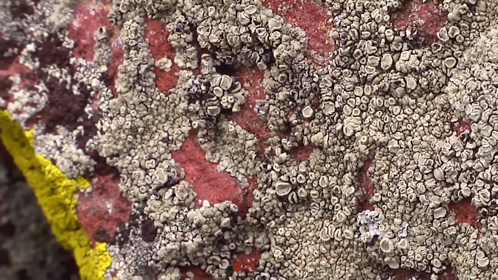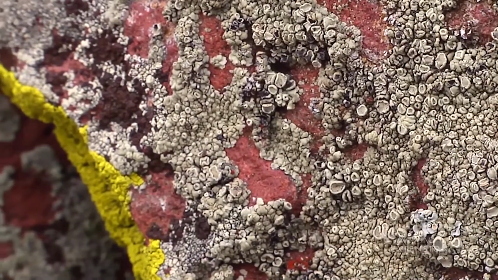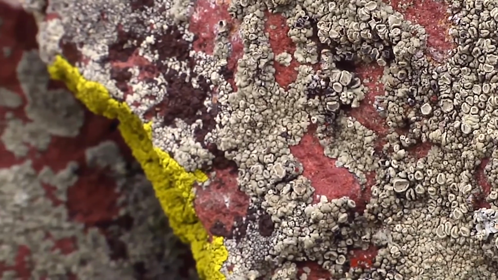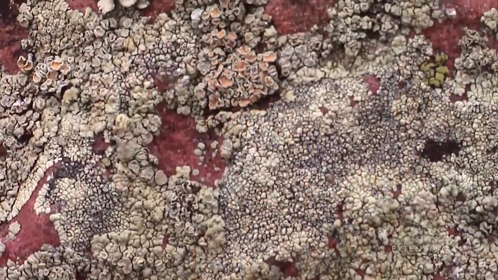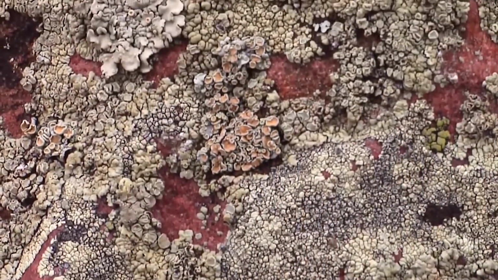There's a lot of different things about how the fungus contacts and associates with the green algae cells that we don't understand. Somehow they communicate and transfer nutrients and that sort of thing, but that's still very unknown. So there's a lot we know about lichens, but there's probably just as much we don't know.